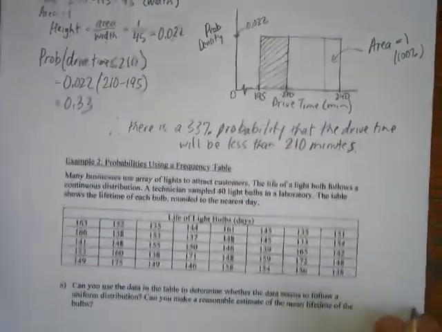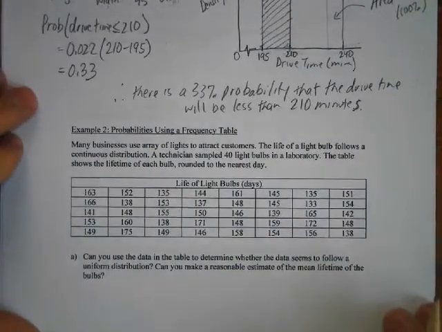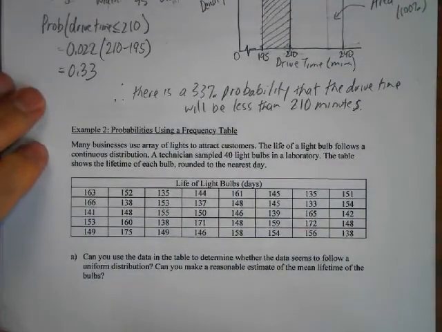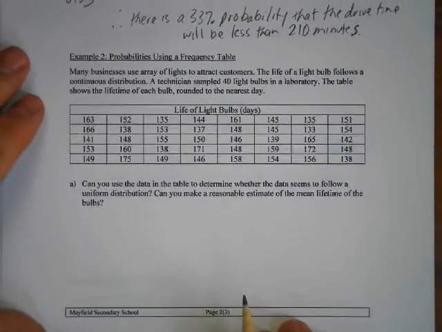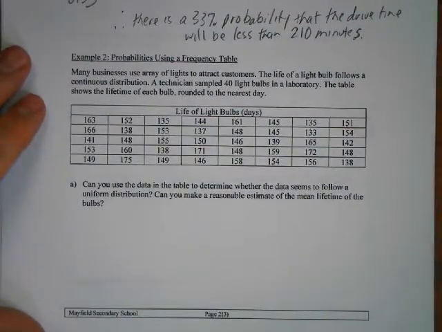Okay, so I think there's a couple homework questions like that. So hopefully that makes sense to you. Okay, I'm going to do a second example here. This one's a little more calculation.